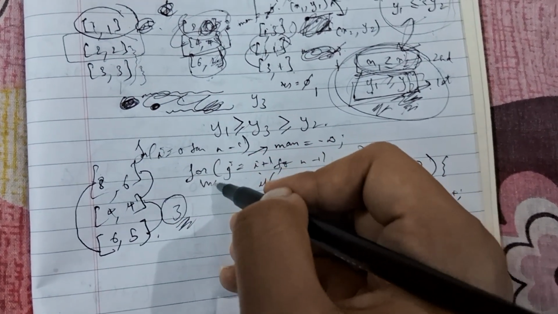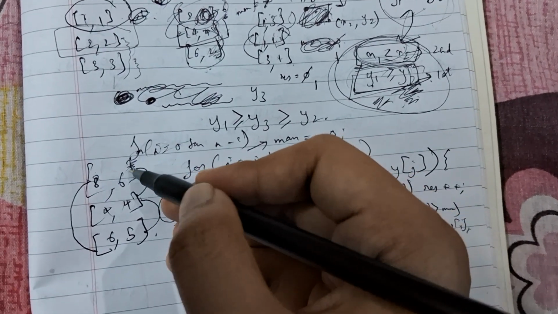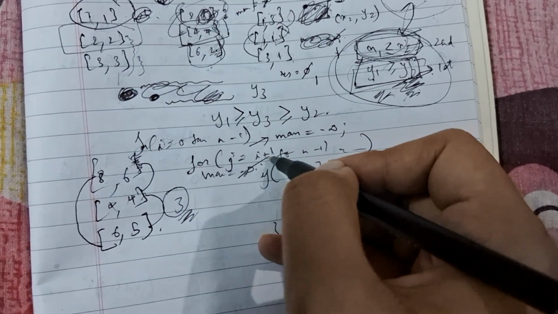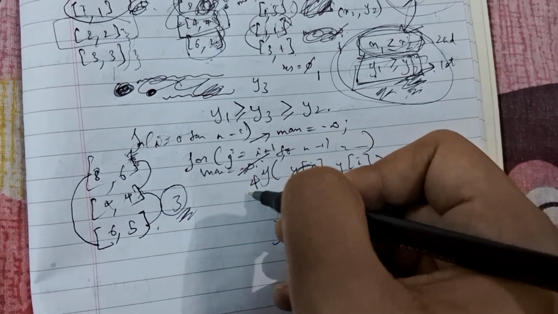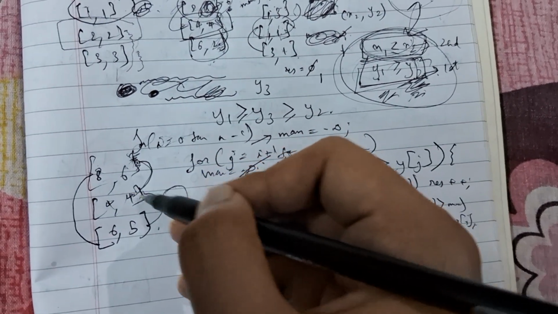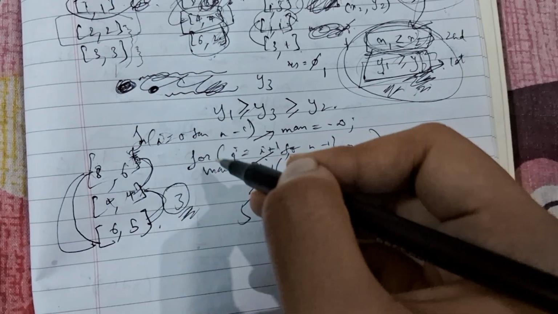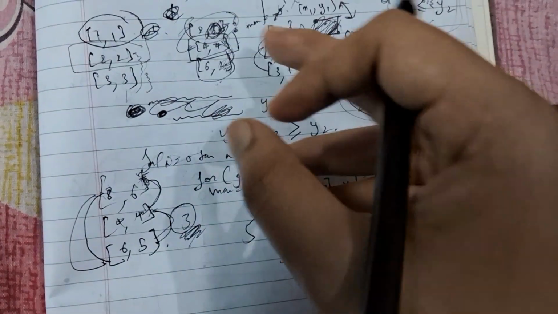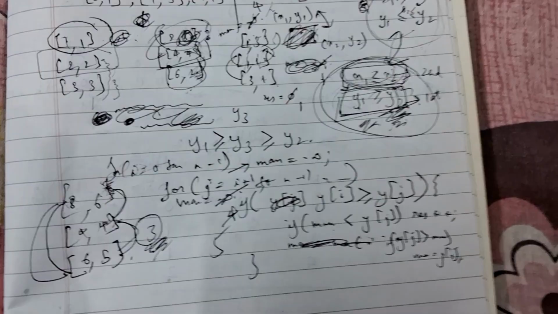But how is it so? Because maximum is initially minus infinity for the first checking. So to check this, it becomes 4, and 4 is lesser than 5. So we get 5, and so we get basically 2 pairs. So this pairs with this, and this pairs with this also, and this pairs with this. So we get 3 pairs. This is a modified version of this case, just in order to understand why it is 2 and how we can make it 3. Okay, so that's it from my side. Thank you.